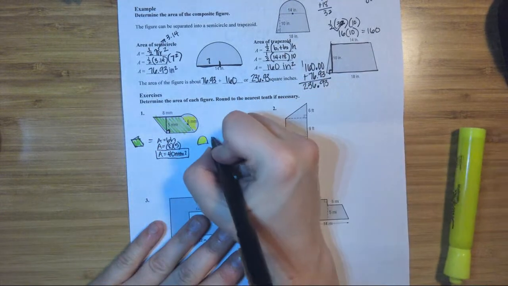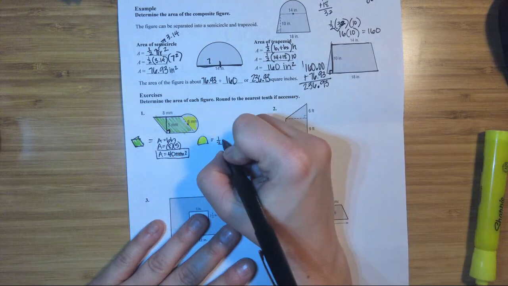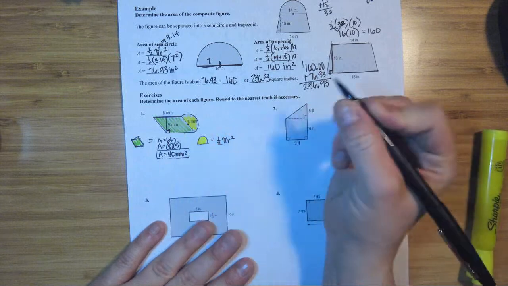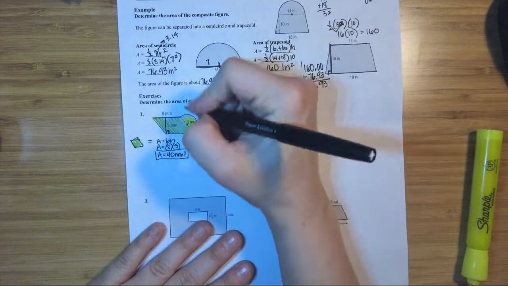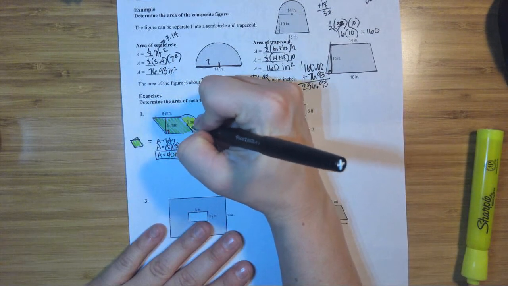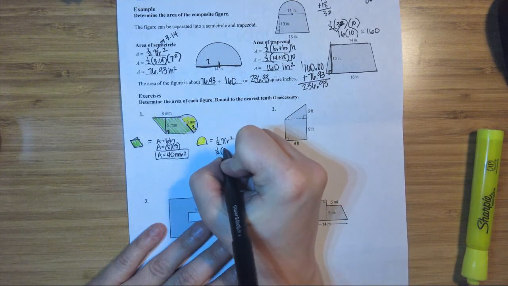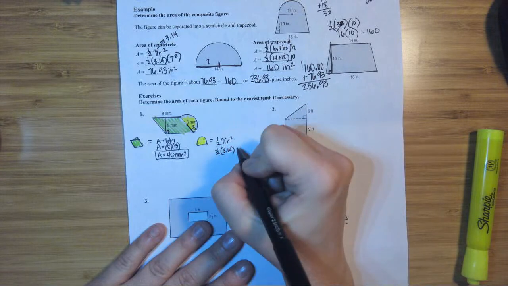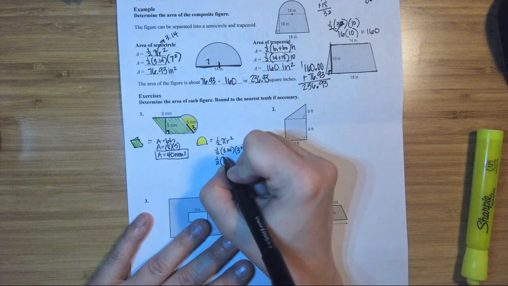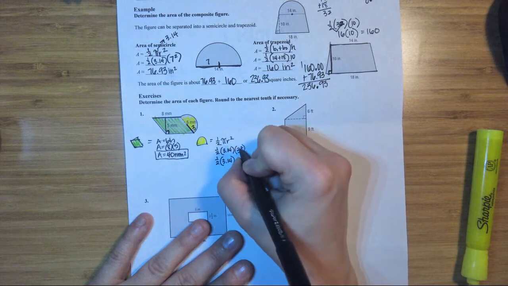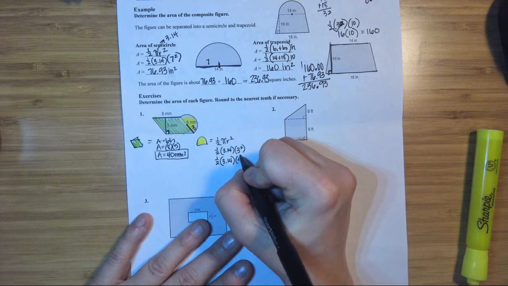Okay, so our semicircle. Remember, defining the area of a semicircle, we did it up here. It's half times pi times r squared. The semicircle doesn't give us a radius, it gives us a diameter. So if the diameter is 6, then half of this would be 3. So let's plug in what we know. 1/2 times 3.14, because that's what we use for pi, times the radius, which we figured out was 3, squared. So that's 1/2 times 3.14, 3 squared, because we always do exponents first, is 9. 3 times 3 is 9.